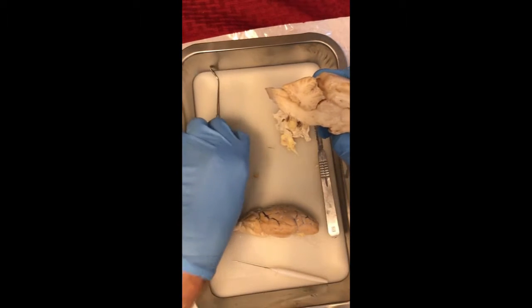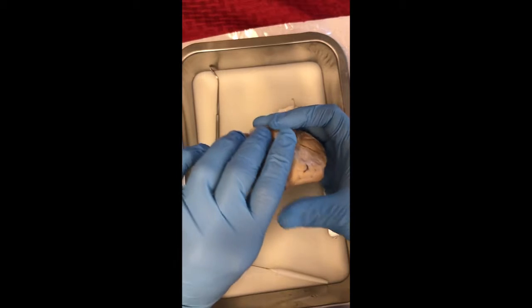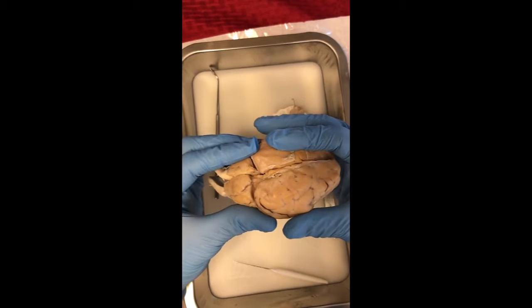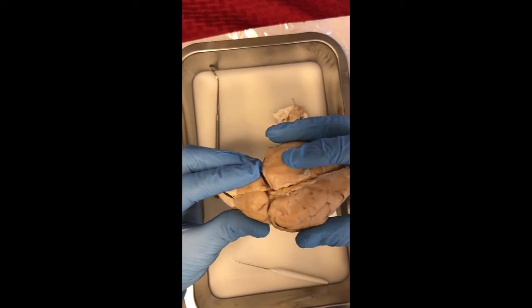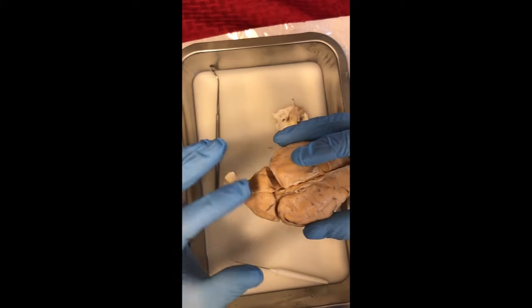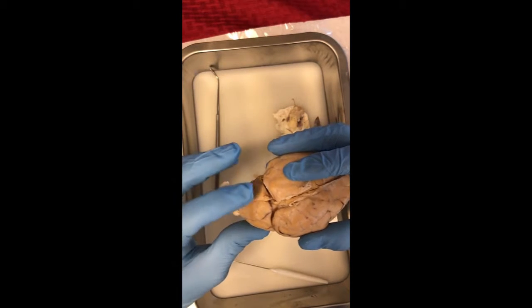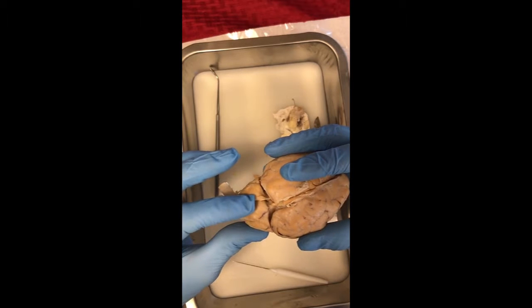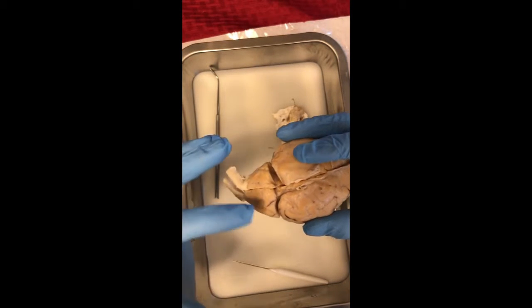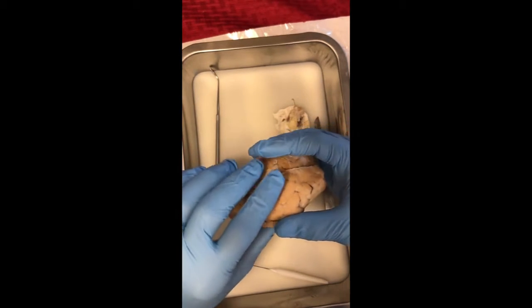The cerebellum is next. So the cerebellum is the small part, the mini brain essentially. This is the cerebellum here. The vermis separates the two hemispheres of the cerebellum, and these are the two lateral hemispheres here.